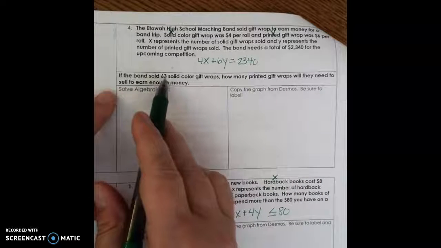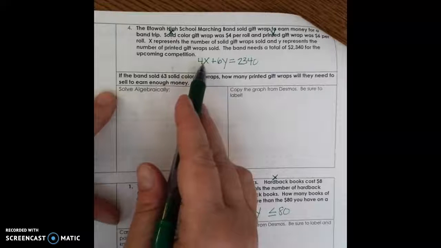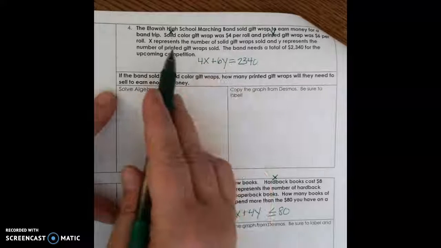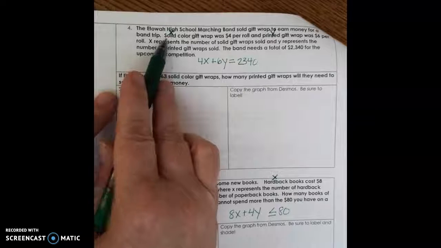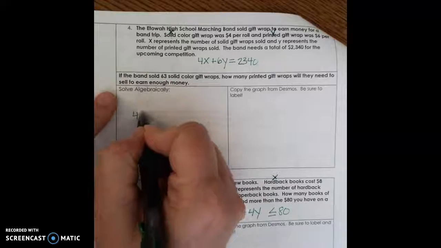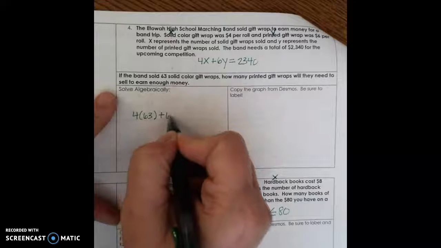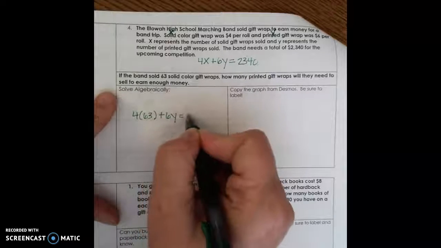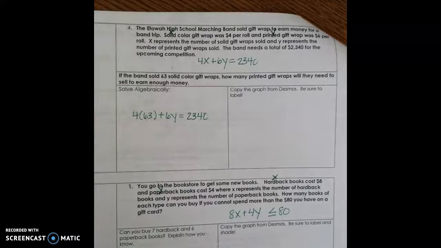If the band sold 63 solid colored gift wraps, well, which one is solid colored? Is it the x or the y? Up here it was defined in the problem for us that solid is x. So that means you're going to plug 63 in for x. We don't know any of the rest of it, but we can solve to get it. Okay? So hopefully that will get you started there.